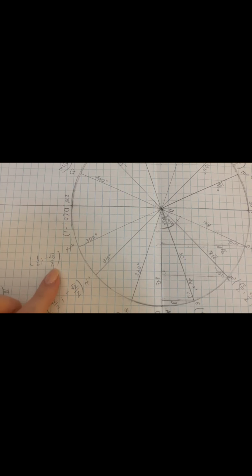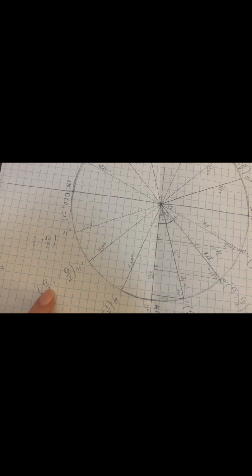So H second is 1 over 2 and negative square root of 3 over 2, H prime is square root of 2 over 2 and negative square root of 2 over 2, and H is square root of 3 over 2 and negative 1 over 2. And these are the angles and coordinates of each triangle in quadrant 4.